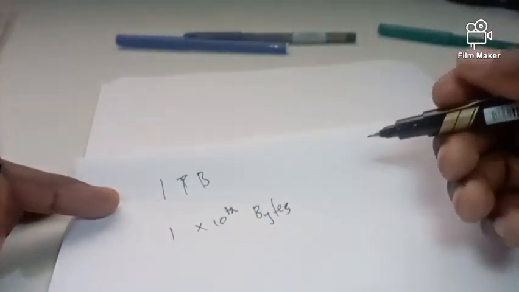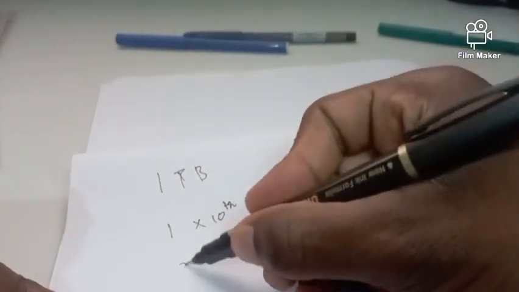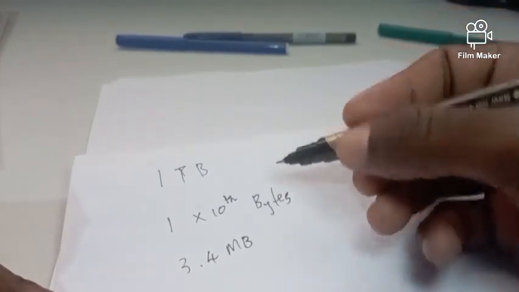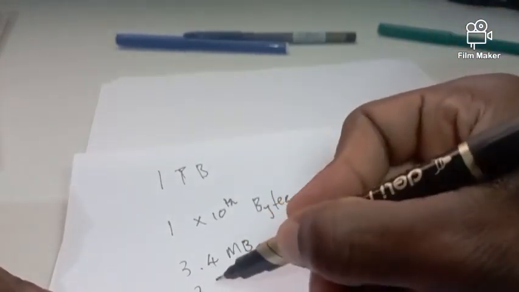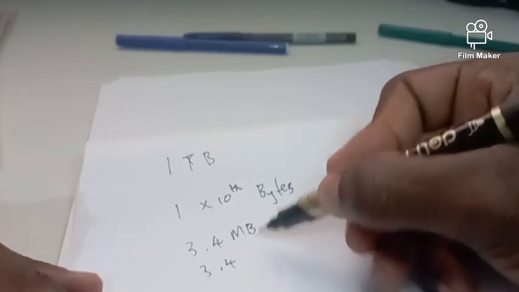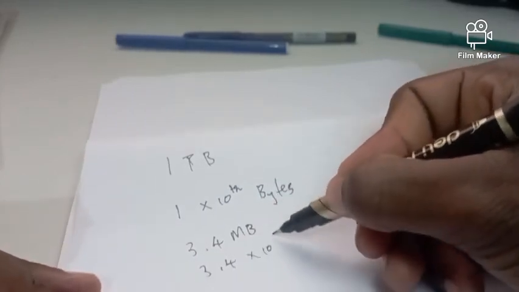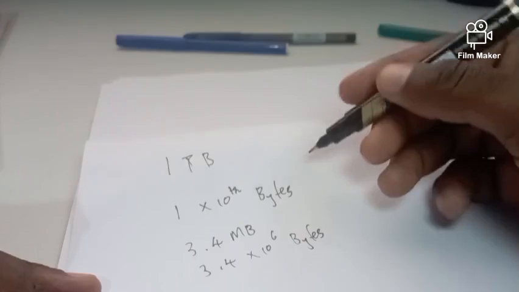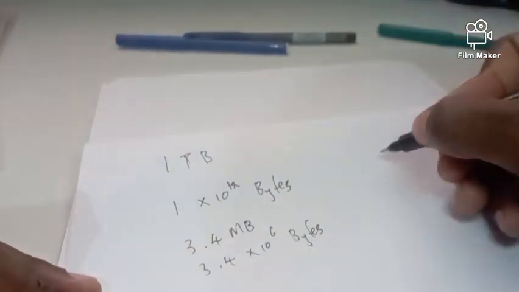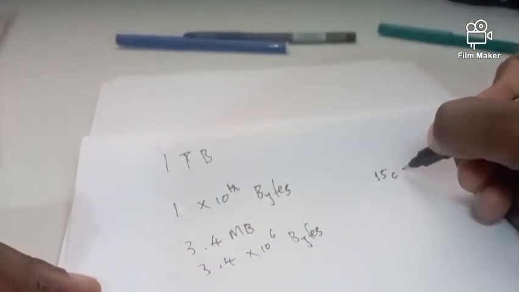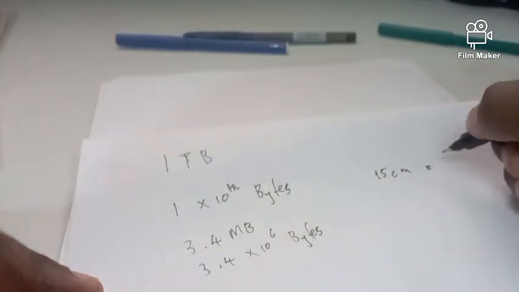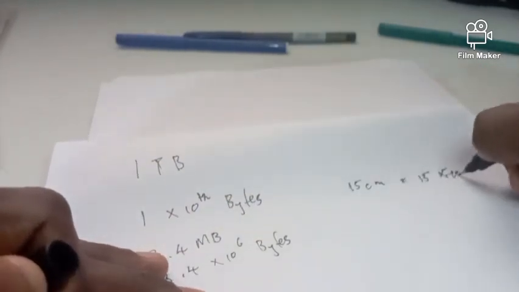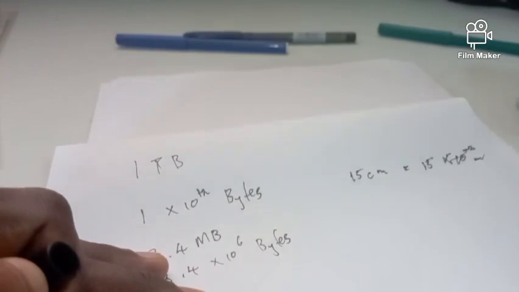If a song has 3.4 MB, that means it has 3.4 megabytes, times 10 to the power 6 bytes, right? So if the length is 15 centimeters, that means it's 15 times 10 to the power negative 2 meters, like that.